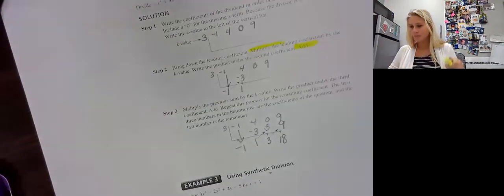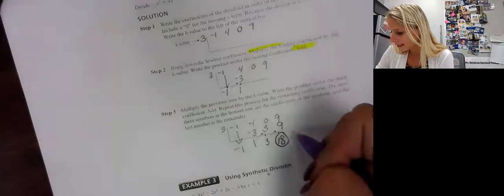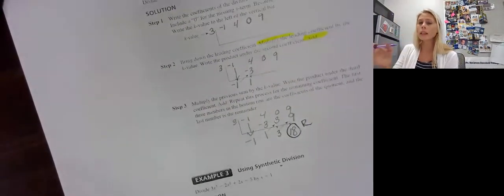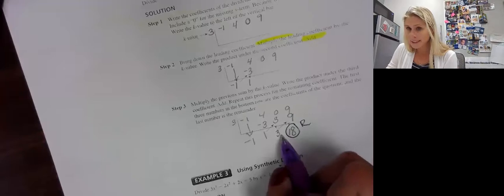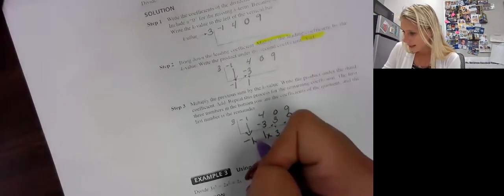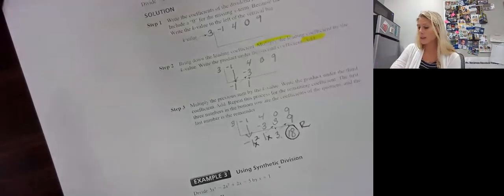Okay, now here's the tricky part. This last number is always the remainder. And then what happens is we're going to go in order. Constant, x to the first, x squared. Okay, and we'll always go like that.